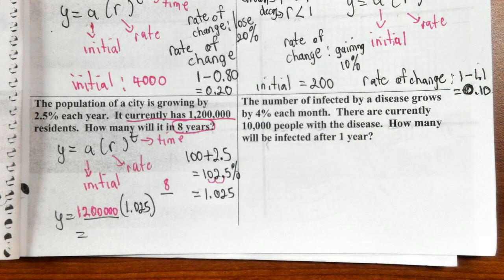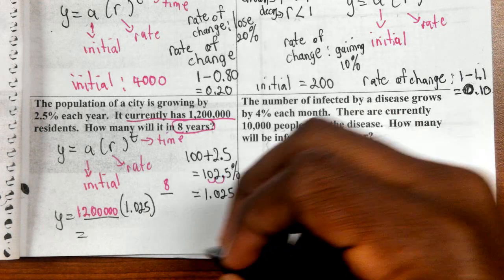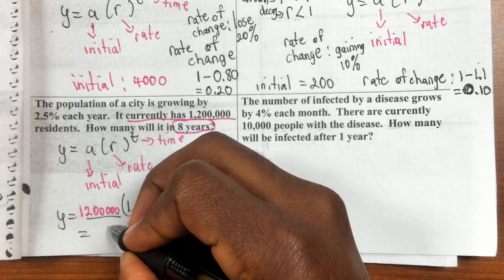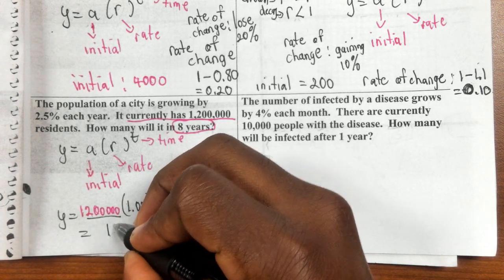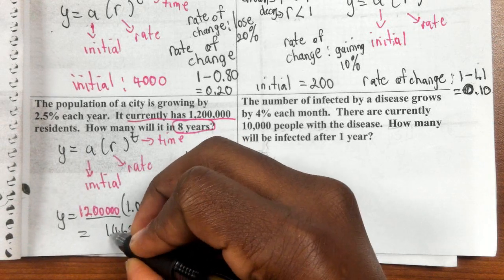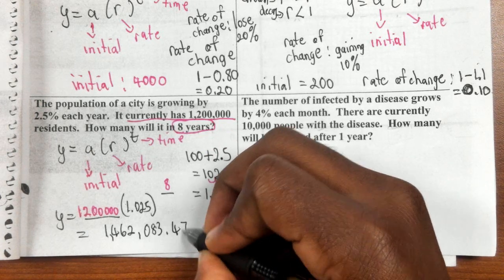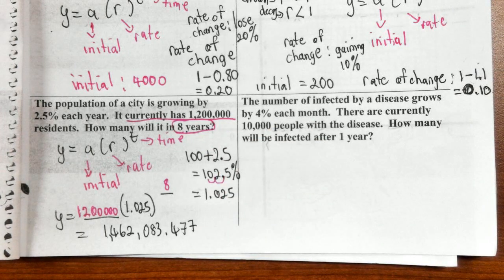I'm going to use this calculator instead. 1.025 to the 8th power is going to be 1.2184. Then you multiply that by 1,200,000, and you would get 1,462,083.477. It didn't tell us how to round.